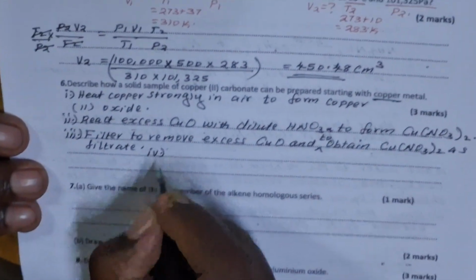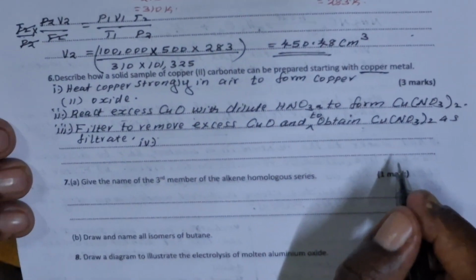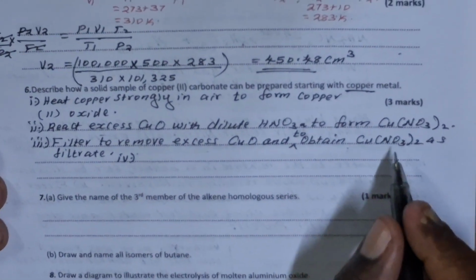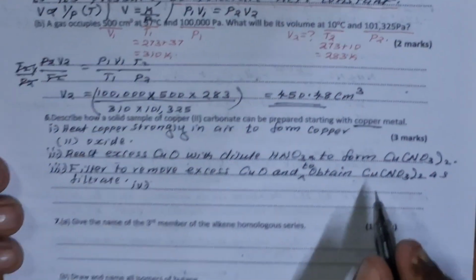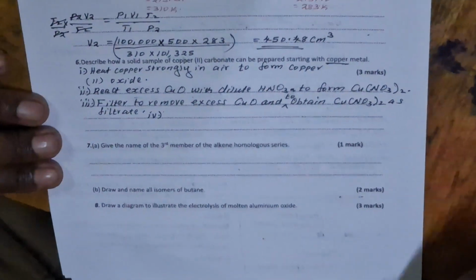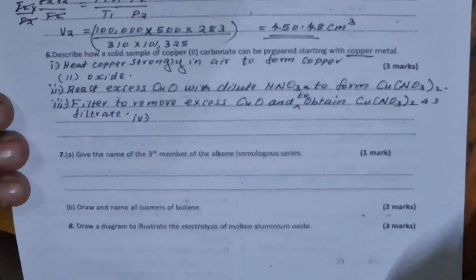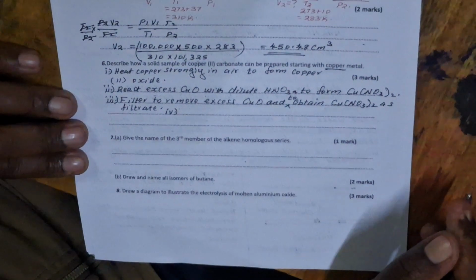That is step number 4. So we are going to take a solution of sodium carbonate or potassium carbonate and add to copper 2 nitrate. We use a soluble carbonate, and you have got only 2 soluble carbonates in the lab: sodium carbonate and potassium carbonate. Ammonium carbonate is also soluble, but it does not exist in solid state.